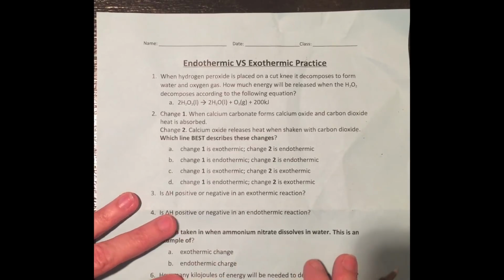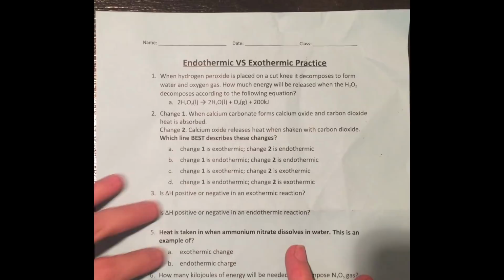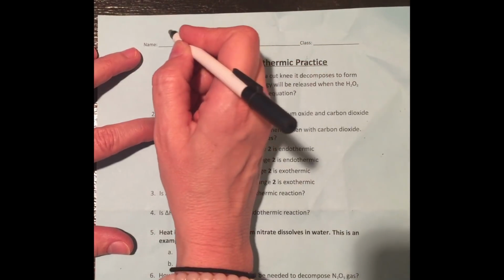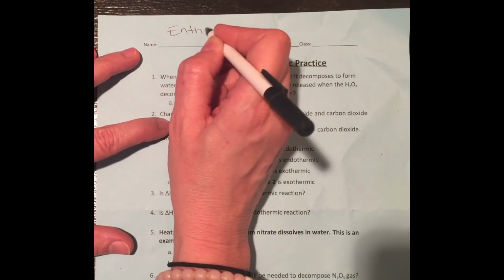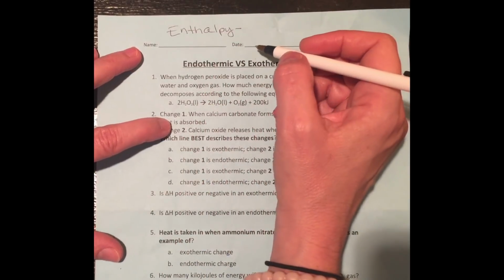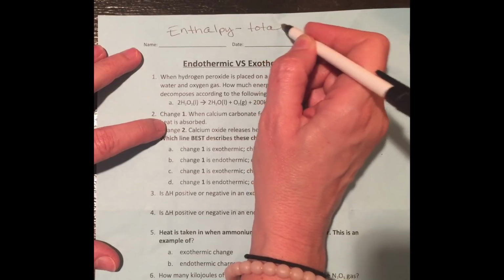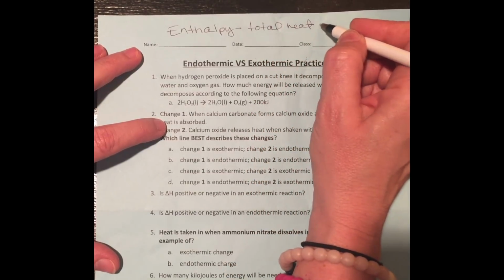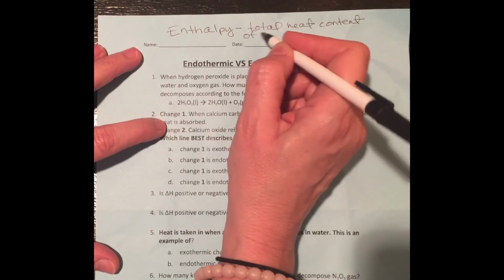Okay, I also want to go over this worksheet with you guys really quickly. It's going to be more like guided notes, okay? And before we start, I want you guys to write down what enthalpy means. Enthalpy, E-N-T-H-A-L-P-Y. And the definition for that is that it is the total heat content of a system.